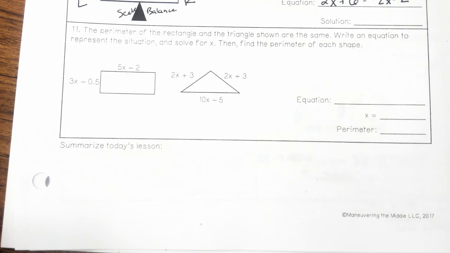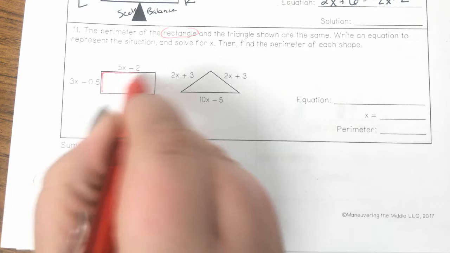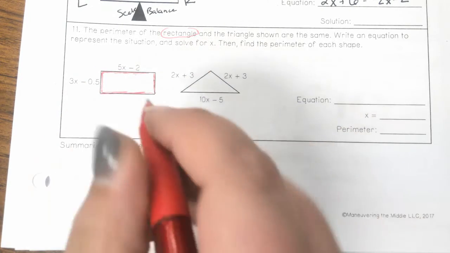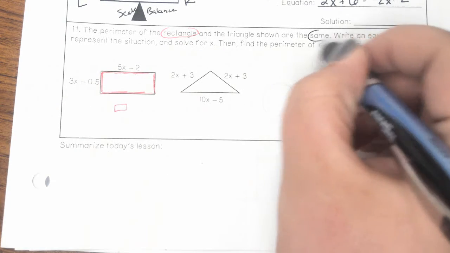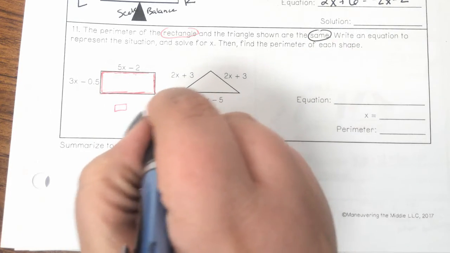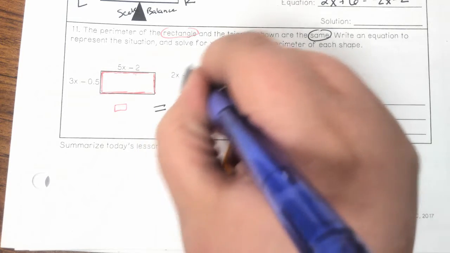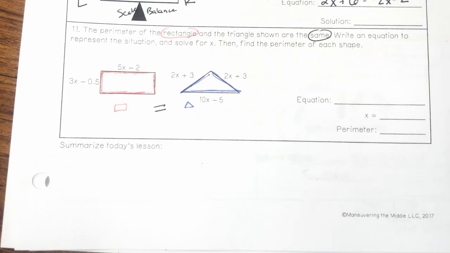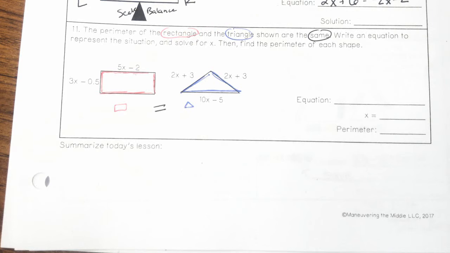So what I know is that the perimeter of the rectangle, so this distance, that line, then that line, followed by this distance, followed by this distance, all of that, my rectangle's perimeter, is equal to, because it says the same, is equal to the perimeter of my triangle. This side plus this side plus this side. Perimeter is just the distance around. If I wanted to know what the distance around was equal to, you would just add all of the sides together.